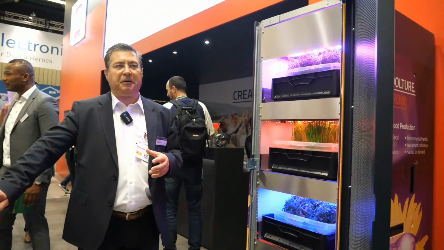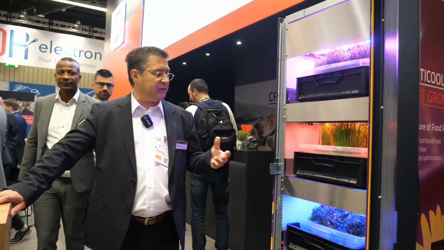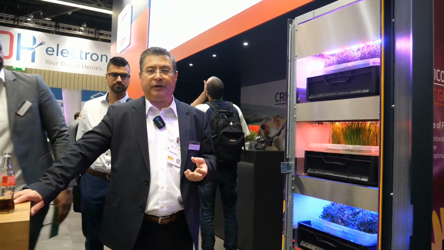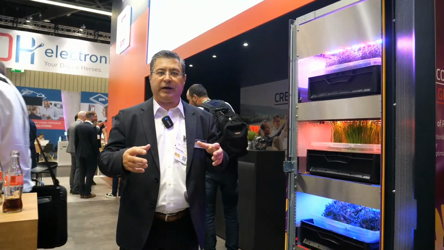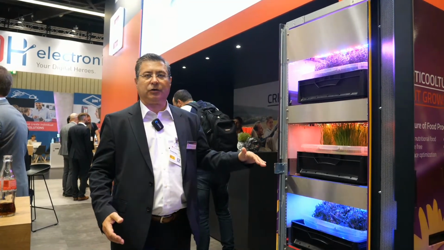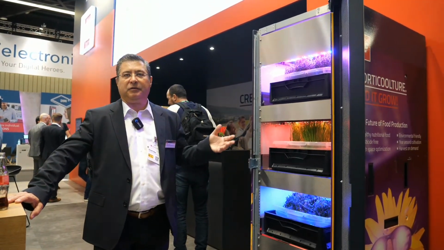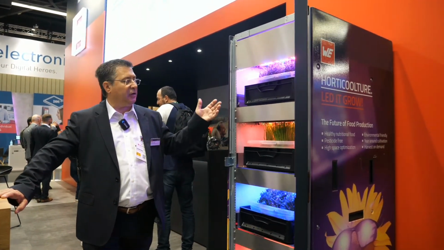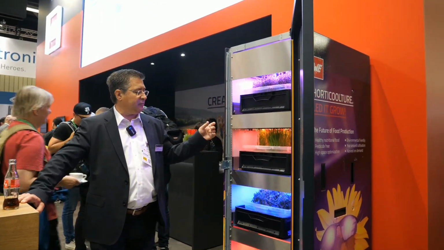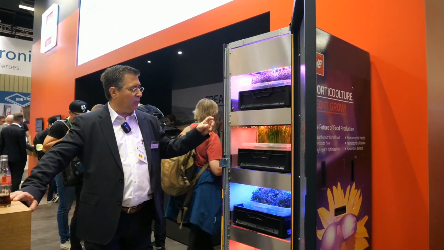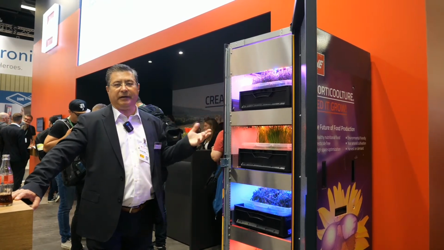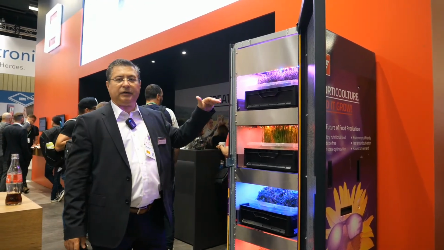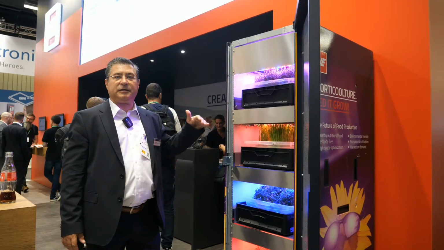And it's totally organic, so even in some cases you don't need any earth, you just need a substrate and water, and everything is controlled from our small Arduino, with little water spraying, and that's it. And you can grow all day, so it doesn't need sunlight.